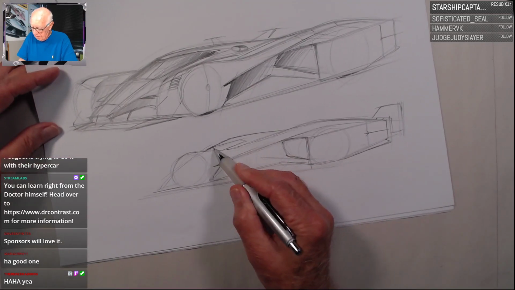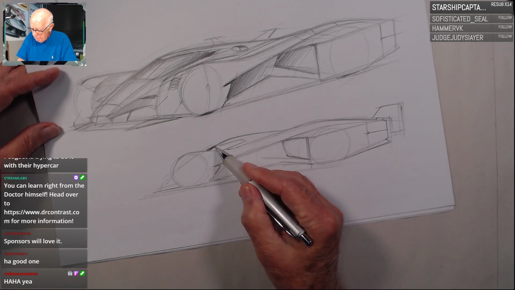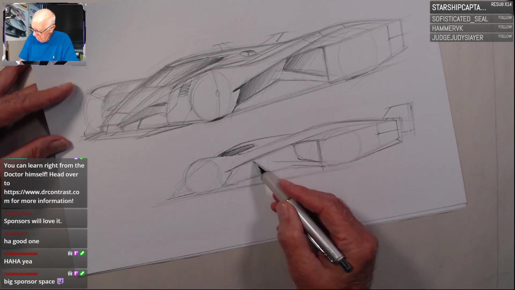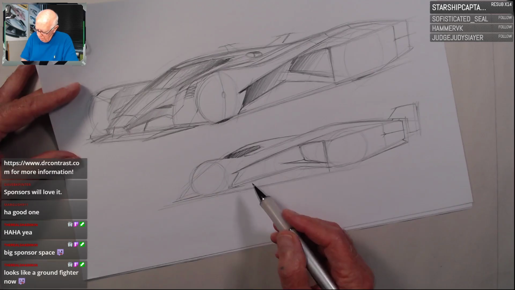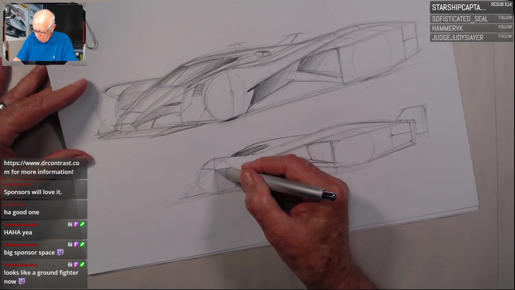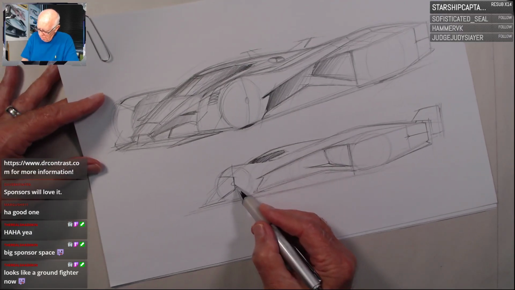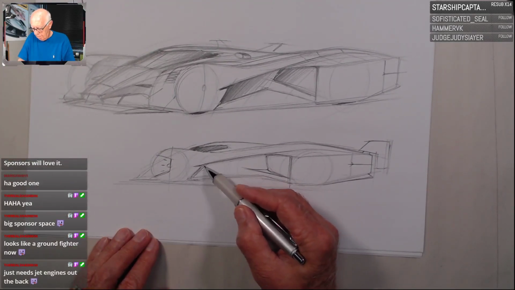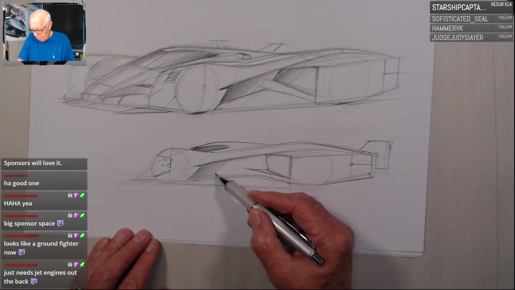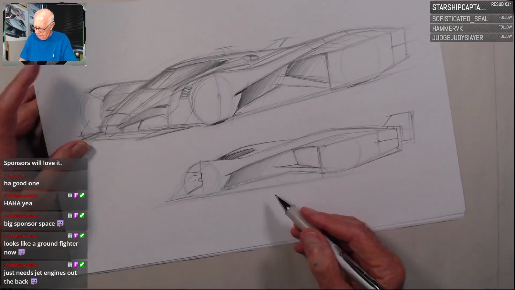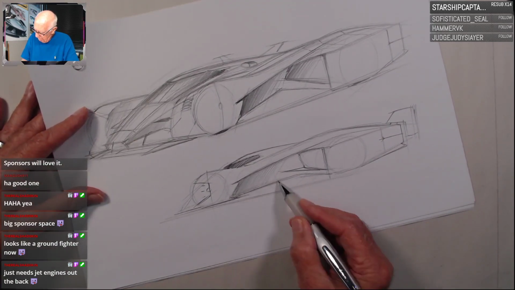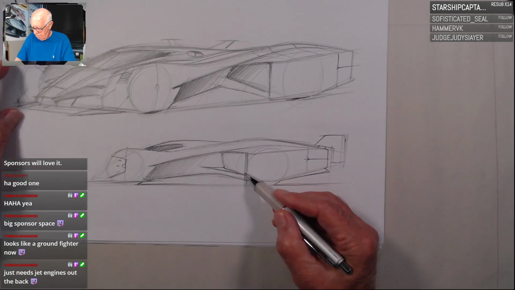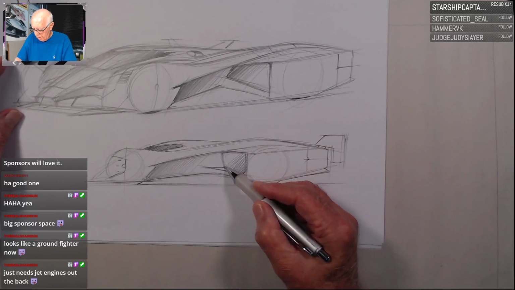So let's just put a little bit of tone in this thing here. A little bit of an offset. Nice big massive intake.